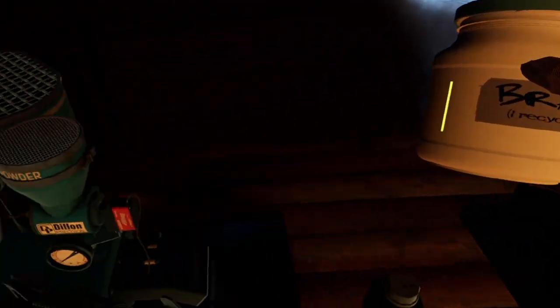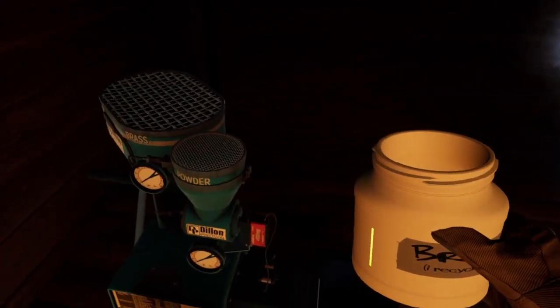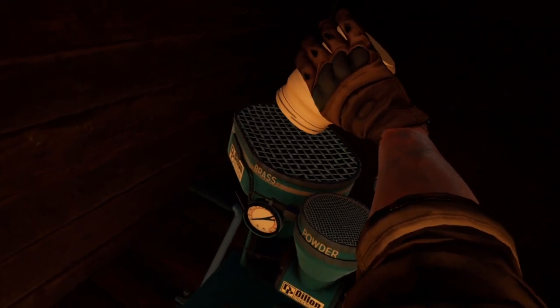Pick up the brass container using grip. Now with your offhand, take the lid off using trigger. Pour the brass into the brass receptacle on the reloader. You'll notice the brass meter start to fill up.